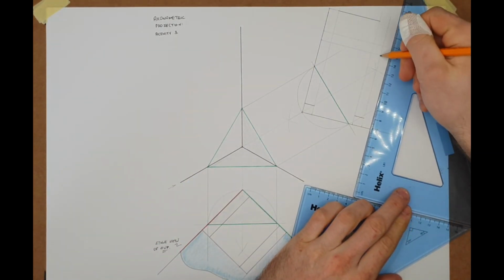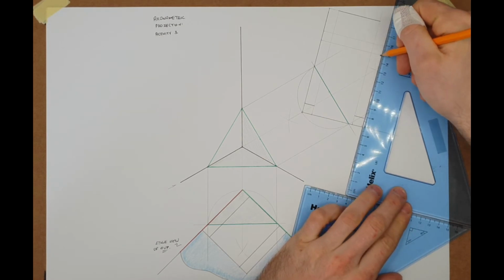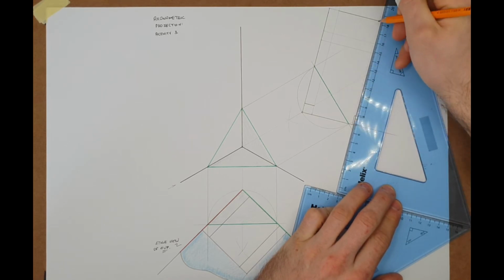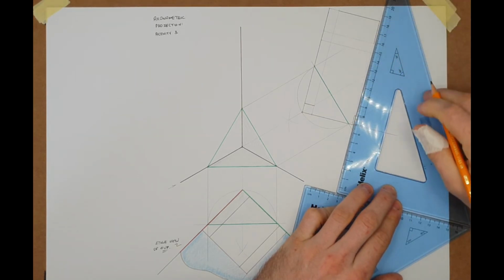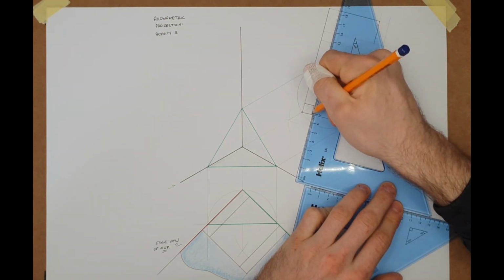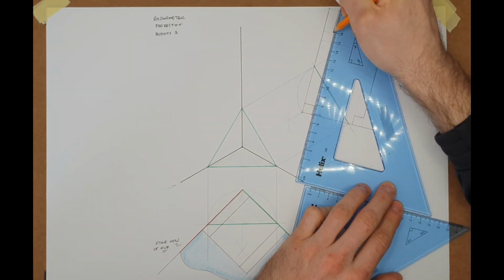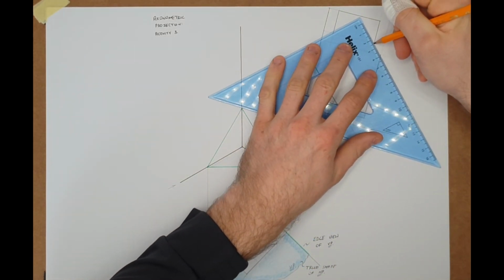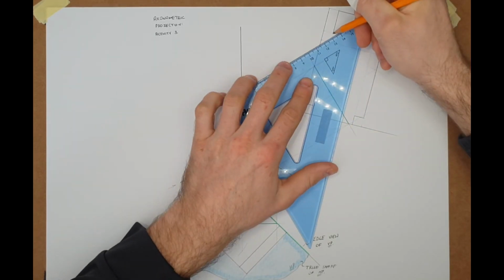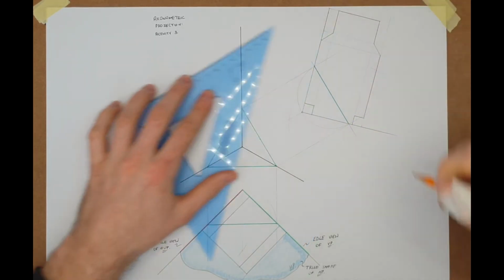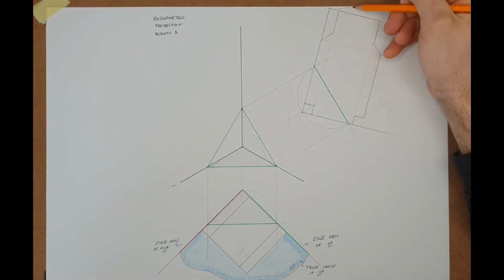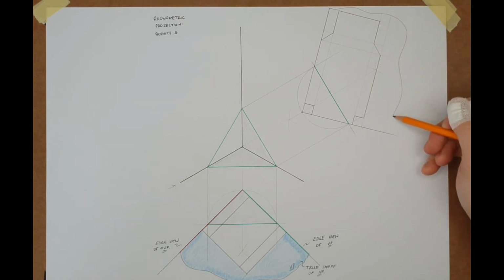Now, there's the elevation of the object. I'm just going to go ahead now and again just hopefully to help the understanding here. What are we seeing this time?